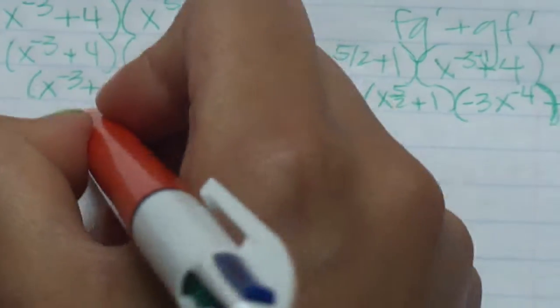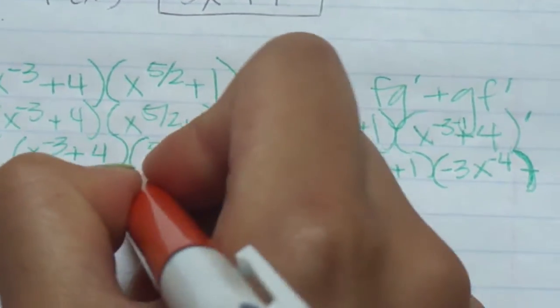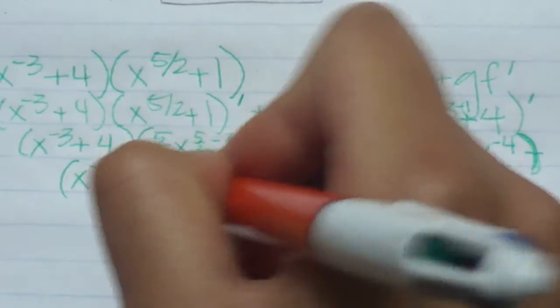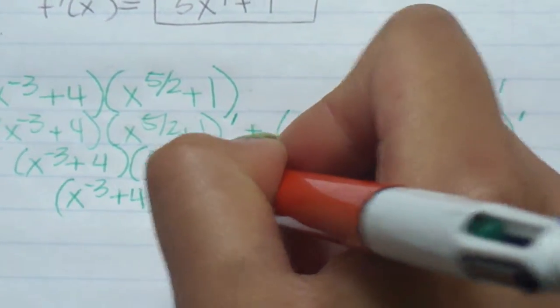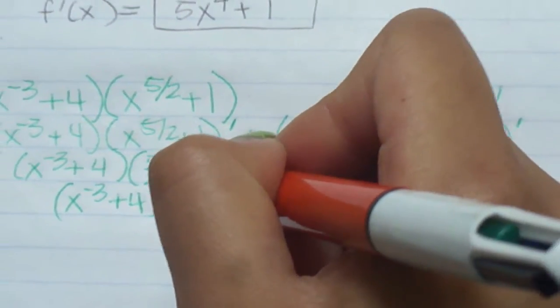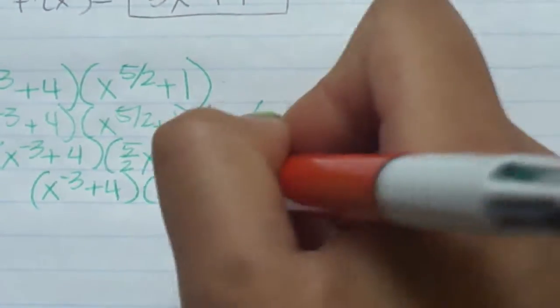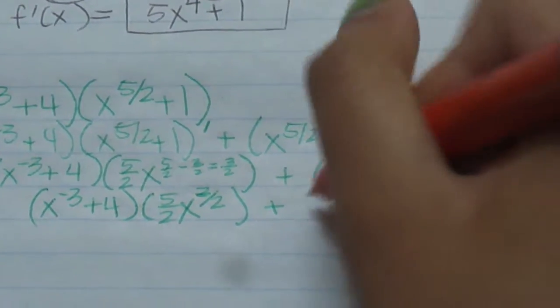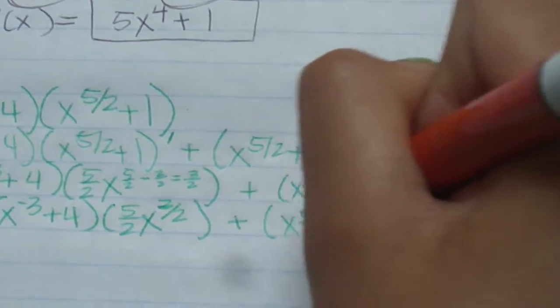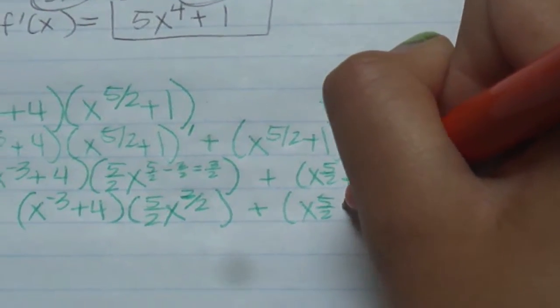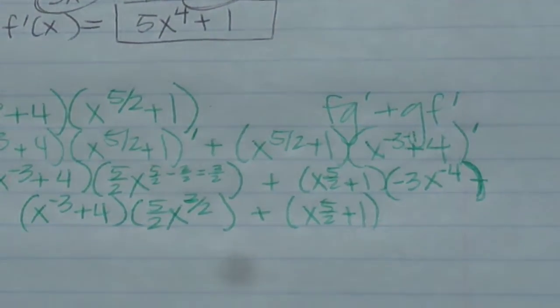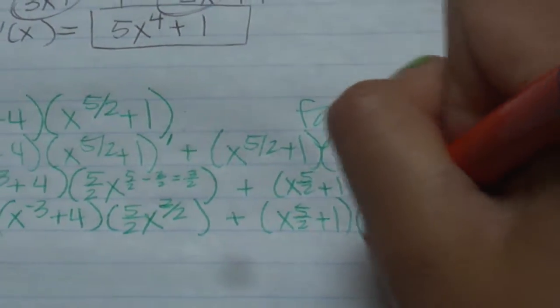So here, let's rewrite this, so then it would be 5/2 x to the 3/2 plus x to the negative 4.